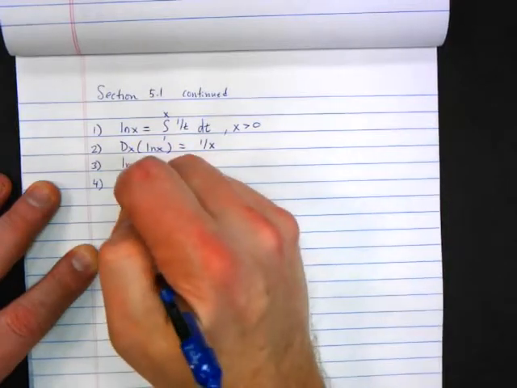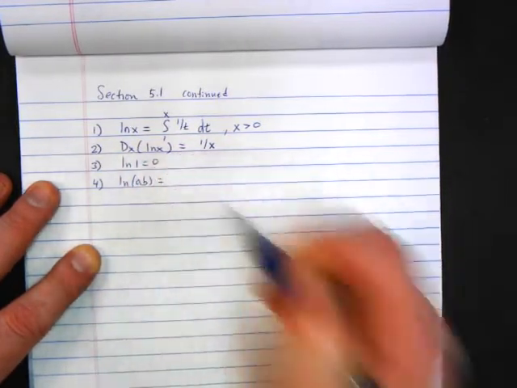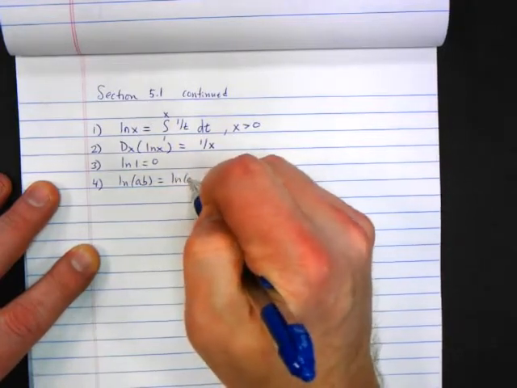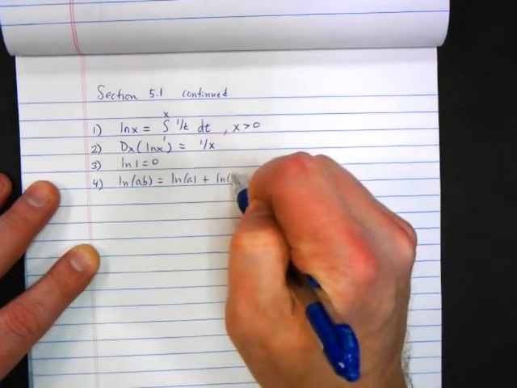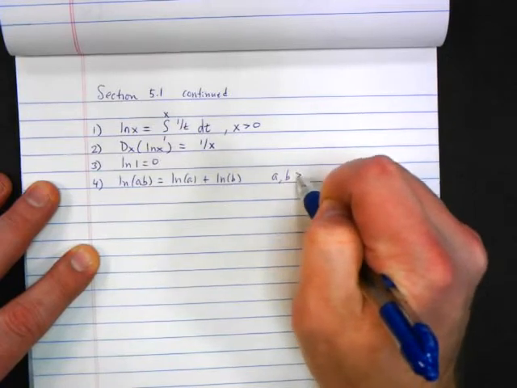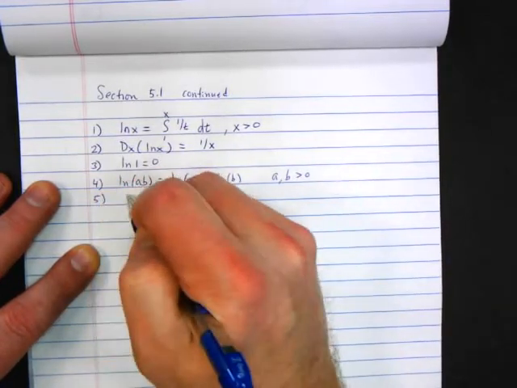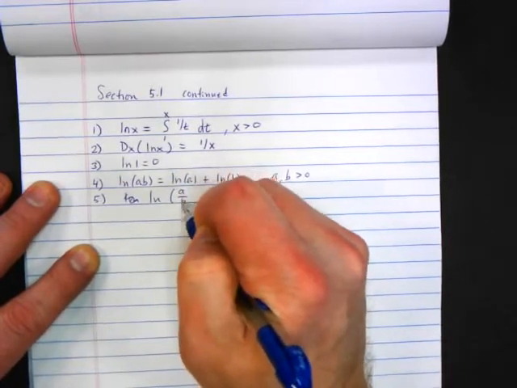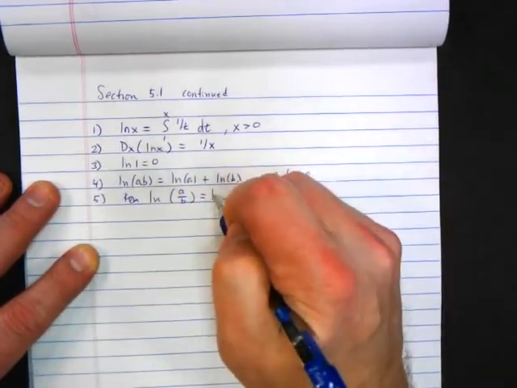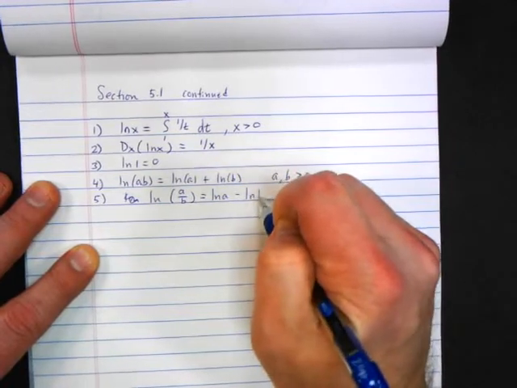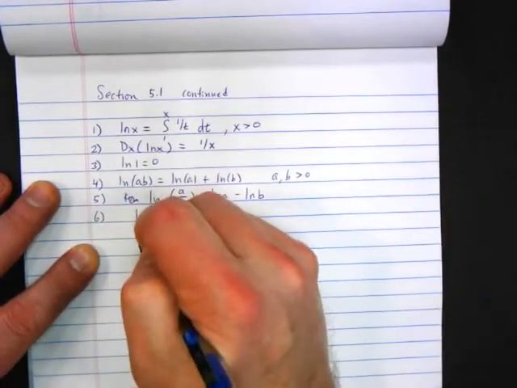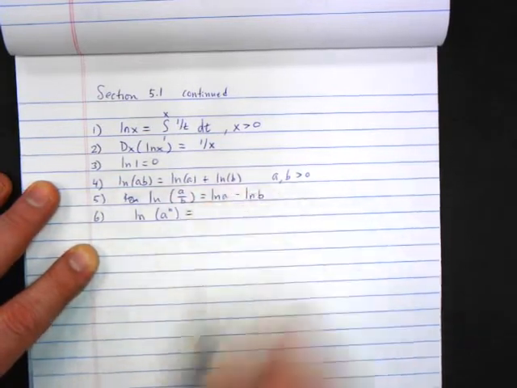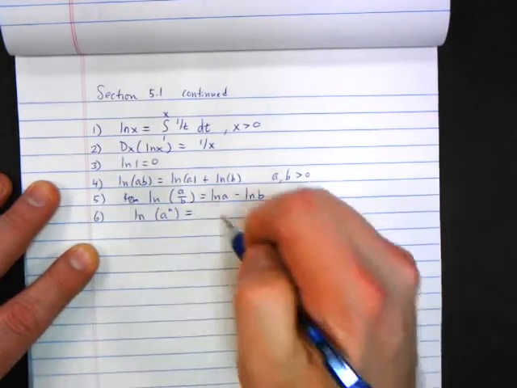Any other important rules? What about this one? What does ln do to multiplication? ln of A times B turns it into addition, where A and B are both positive. And similarly, what does ln do to division? Turns it into subtraction. And rule number 6, what does ln do to exponents? Puts them out front.